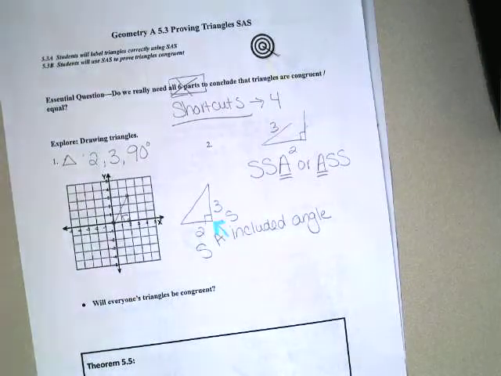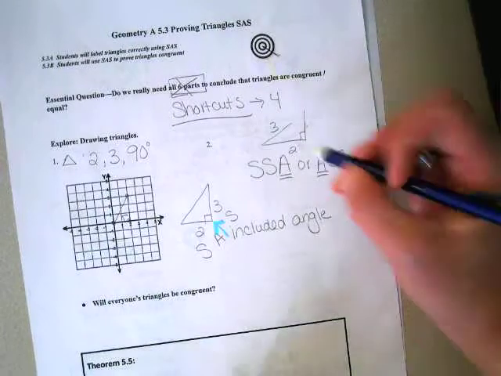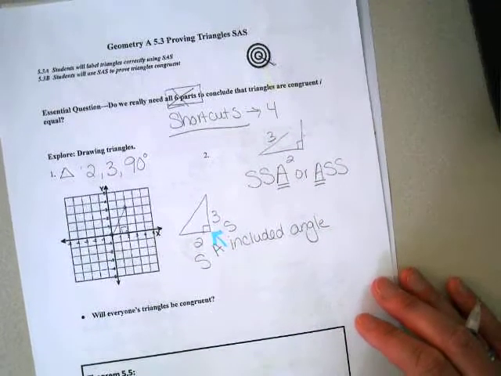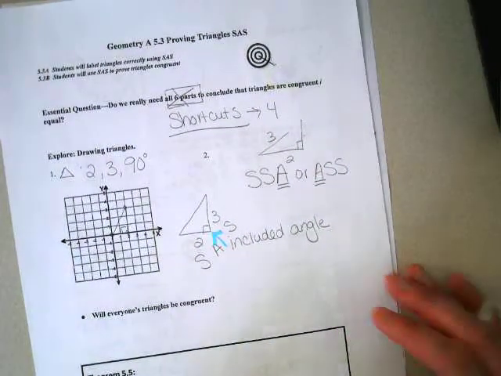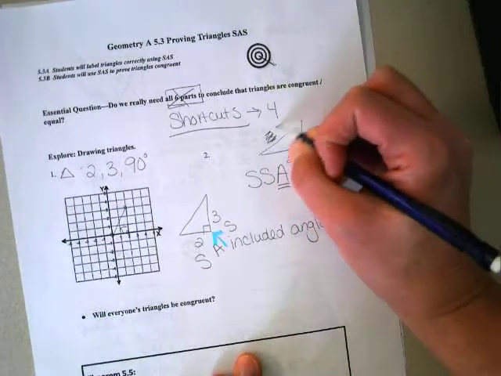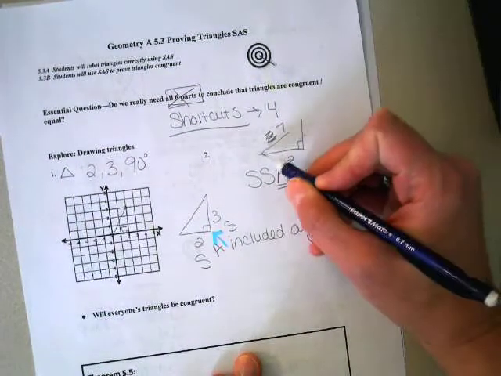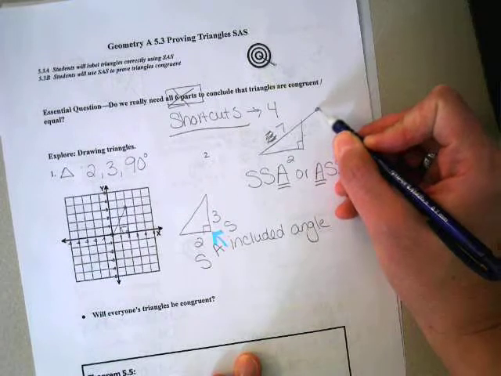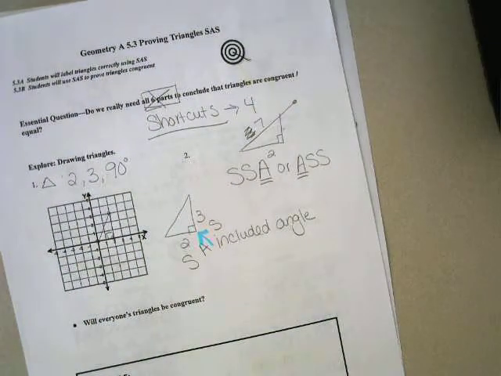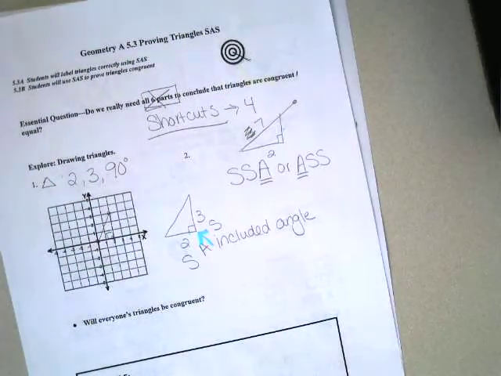And what you would find is it wouldn't. This side would be too short. Or, let's say you're like, well then just make it a longer number. Just make it like a 7. It would actually go too far. And it would not be a triangle. It would have this extra, okay?